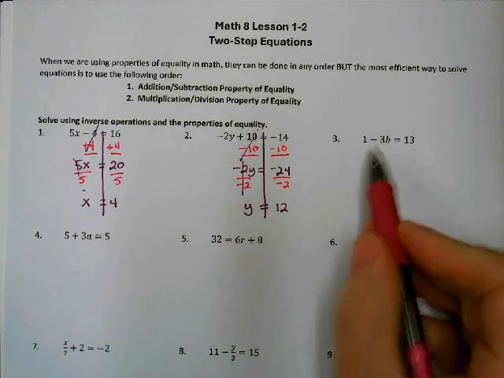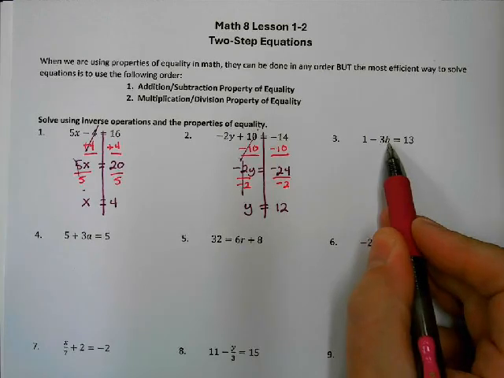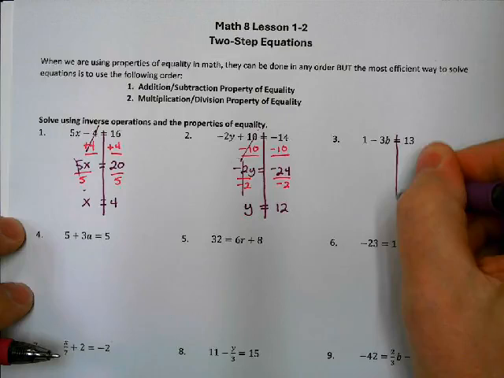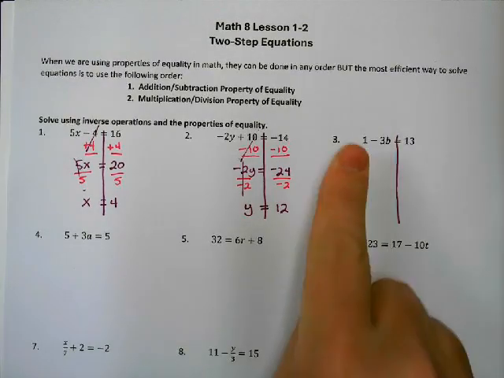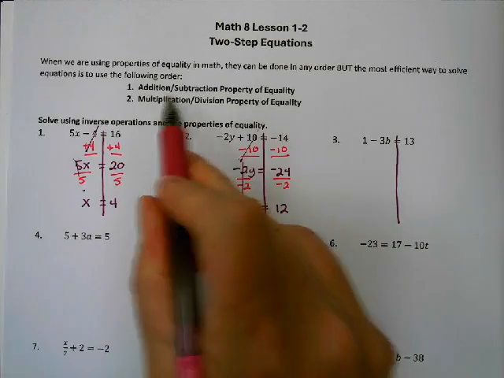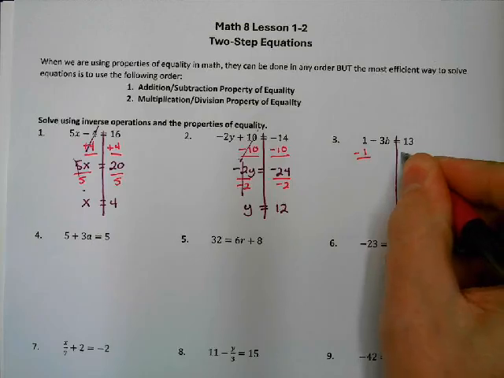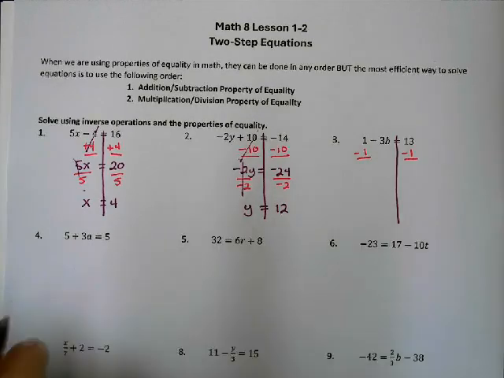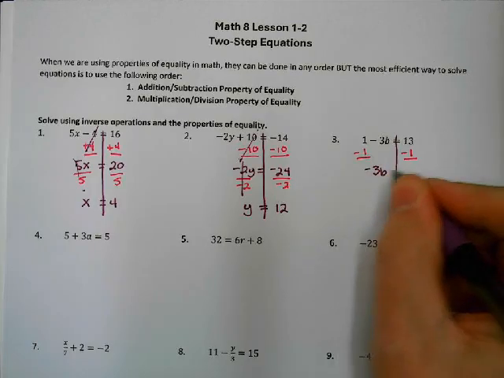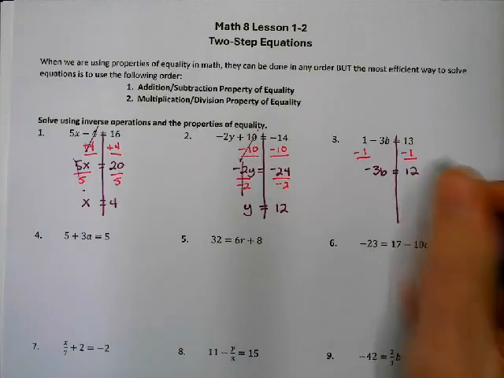Next. This is +1 and -3 times b. So let's put the line down the middle. I'm going to do the opposite of +1. I'm doing my addition and subtraction property first, so I subtract 1 from both sides. That leaves me with -3b on the left side, and 13 minus 1 is 12 on the right side.